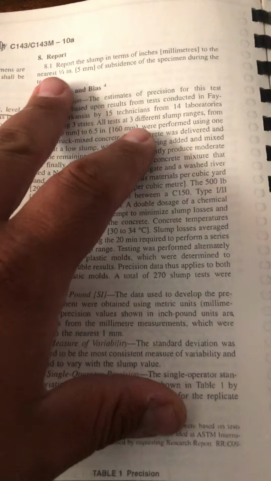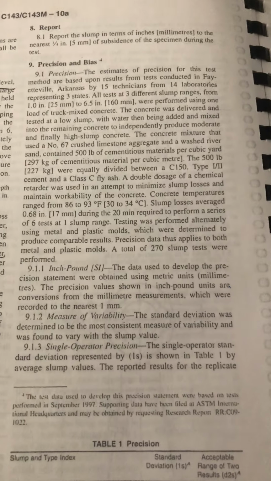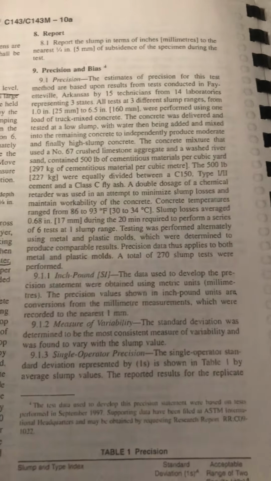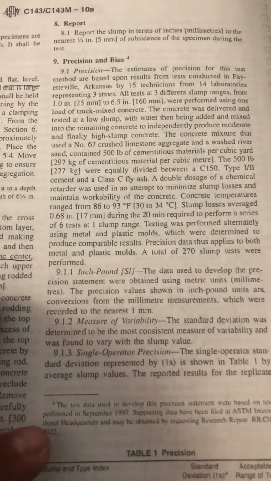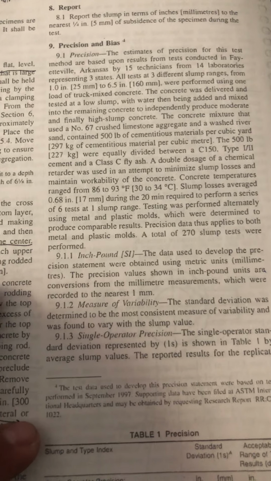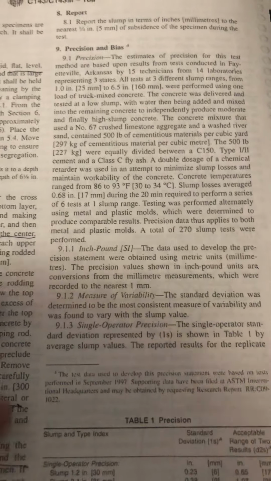That's what this covers. This number 8 talks about the report. How do you report the results? Obviously in slump, you report it to the nearest quarter inch. In temperature, you report it to the nearest degree. When you do the PSI on the actual cylinders you make, you report it to the nearest 10 pounds, etc.